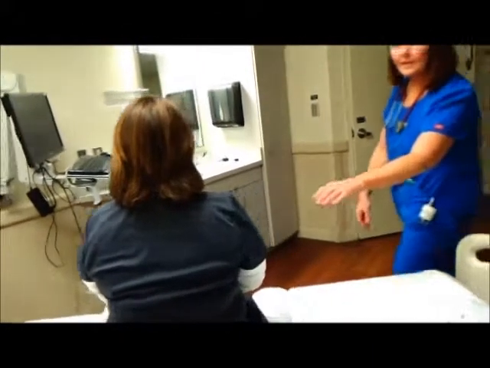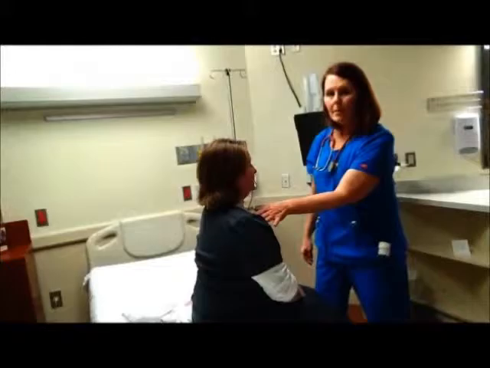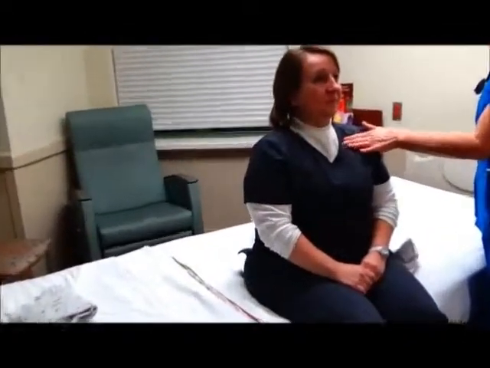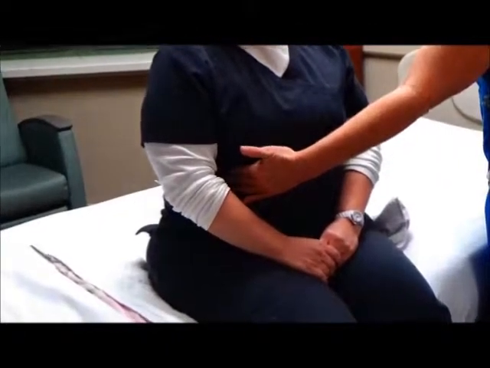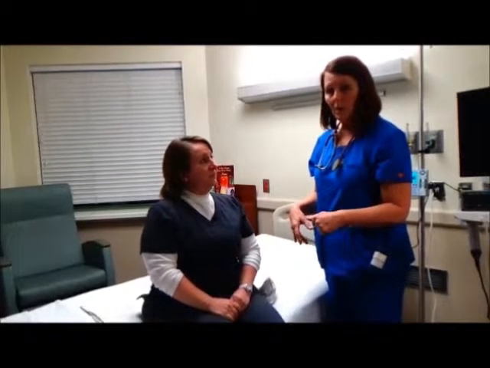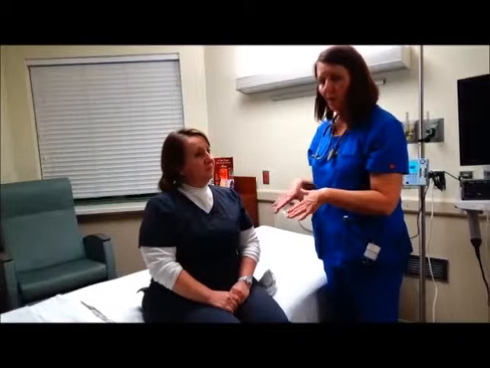Crepitus is air trapped underneath the subcutaneous area. It sounds like bubble wrap under the skin, like a crackling. I can also feel for tactile vocal fremitus, which is vibration within the chest wall. This should be even on both sides. If there's an increase or decrease on either side, that indicates there is a problem like pneumonia or something like that.